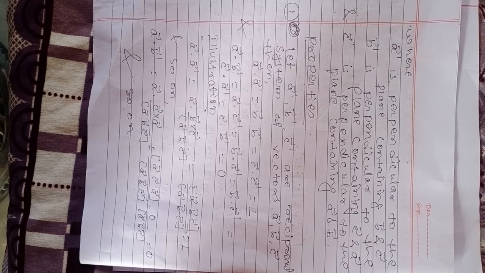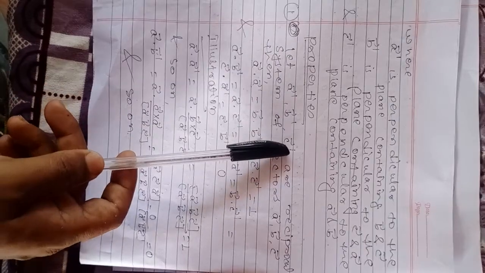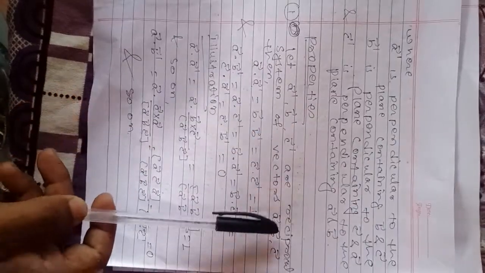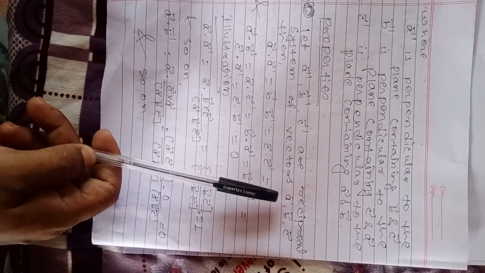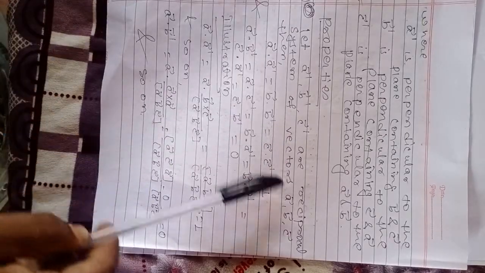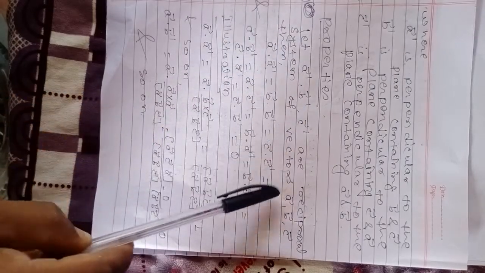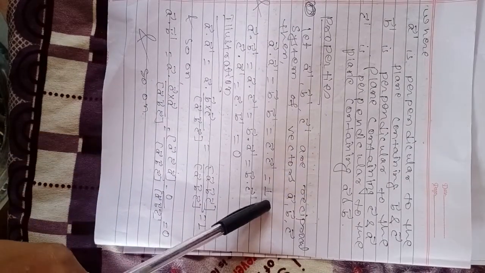So this reciprocal system of vectors has some properties, as follows. Let A vector, B vector, C vector have reciprocals A dash, B dash, C dash. If you do the dot product of A with its reciprocal, B with its reciprocal, C with its reciprocal, then you will get 1.